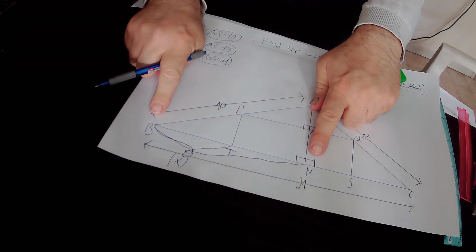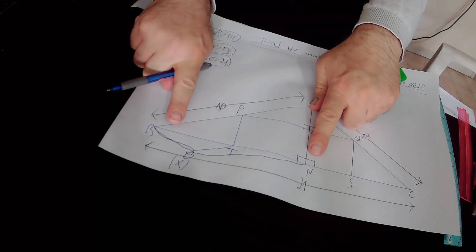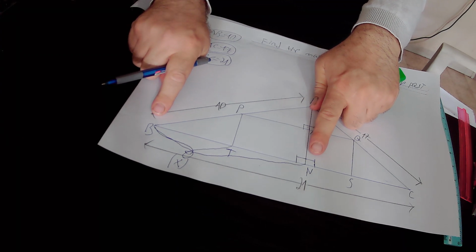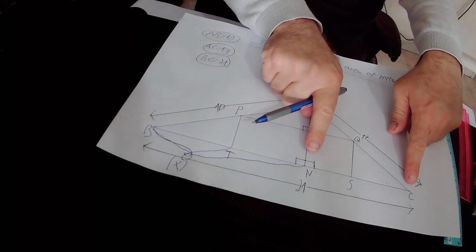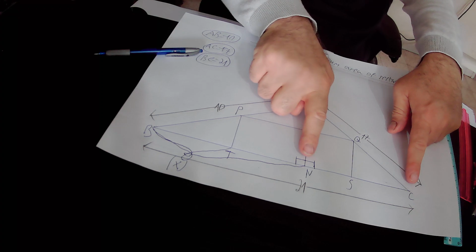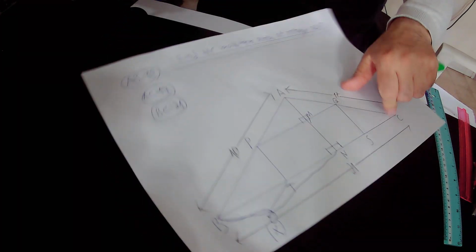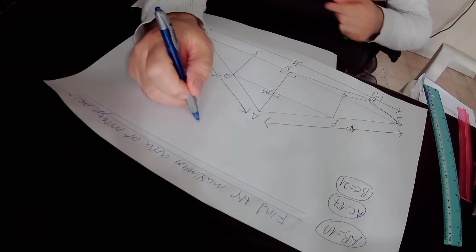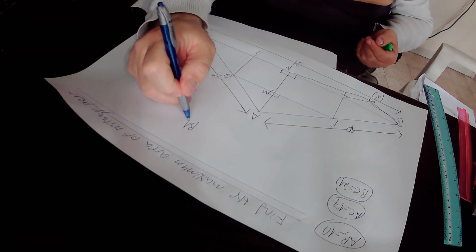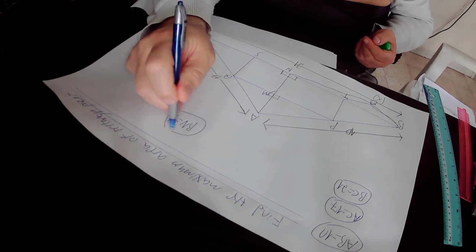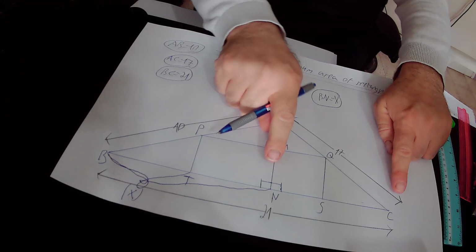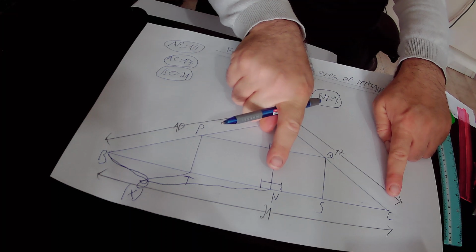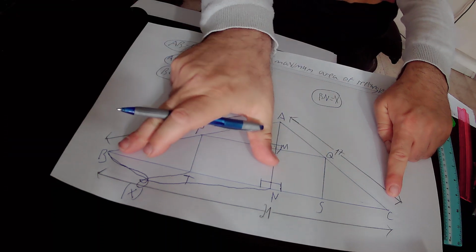This is line segment BN that we defined as x. BN equals x, and therefore line segment NC must be equal to BC minus BN.